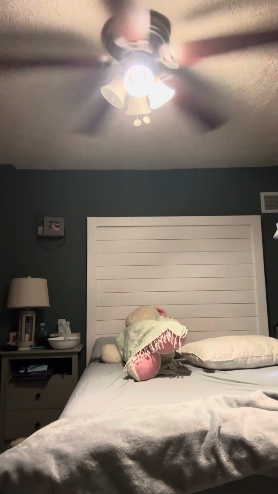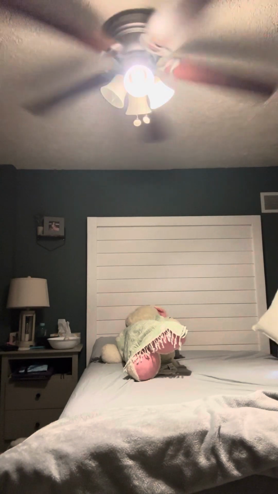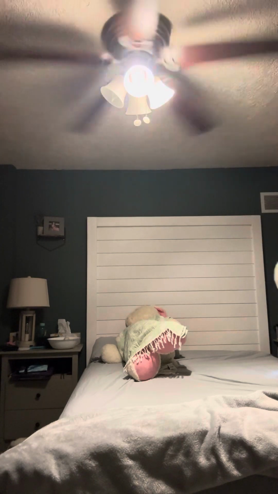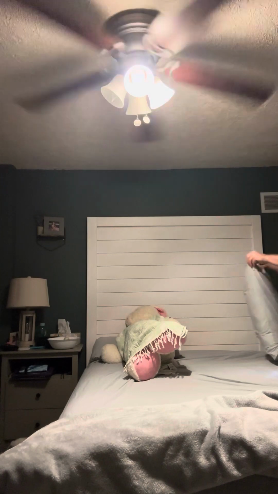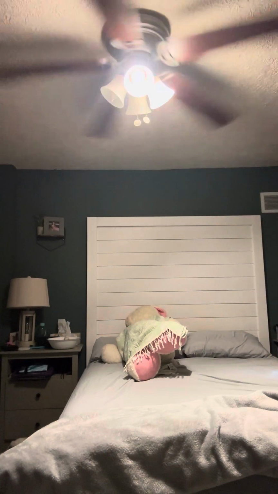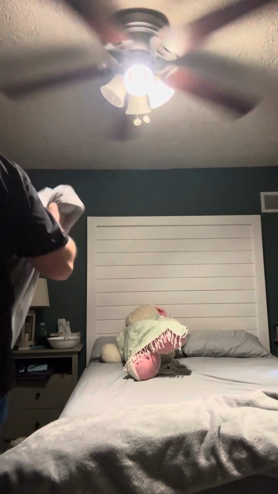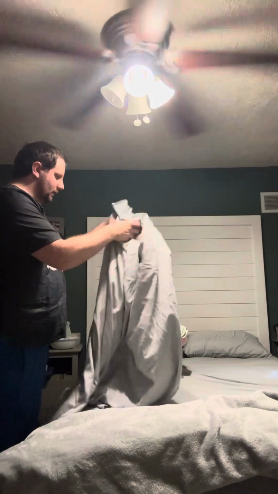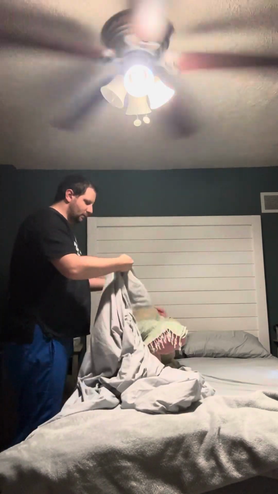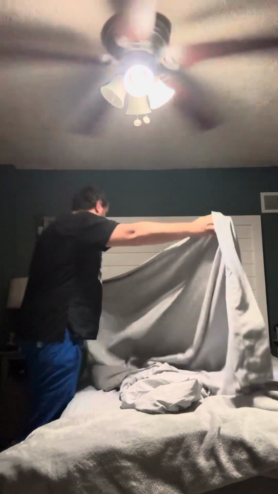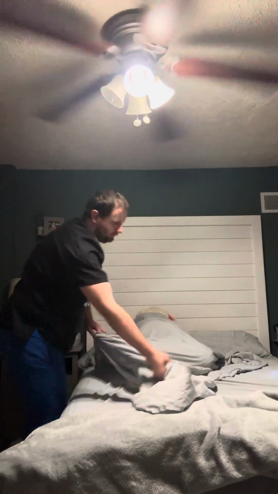And replace the other pillowcase. We would add the patient's top sheet for them. Go to the other side.